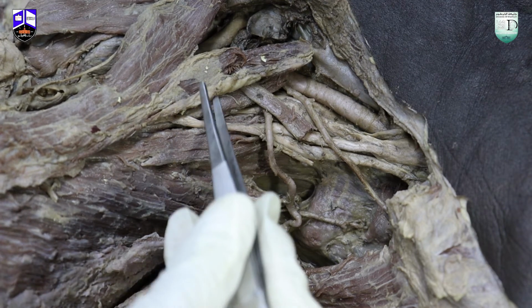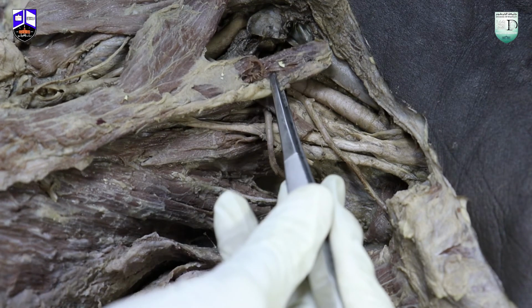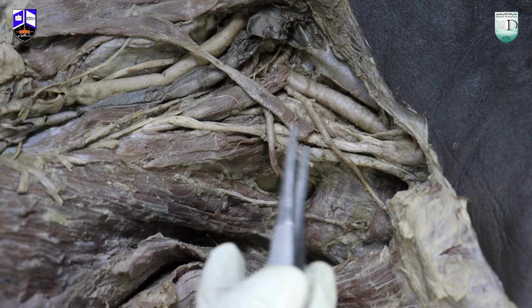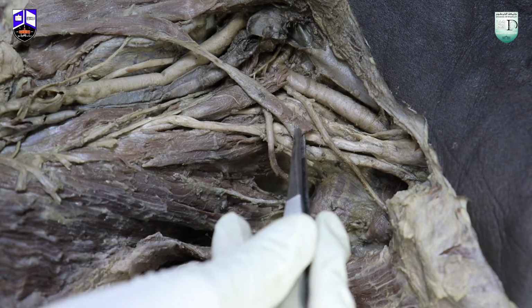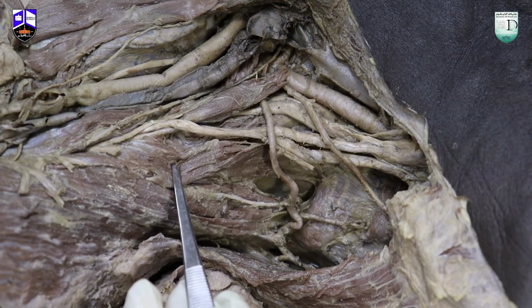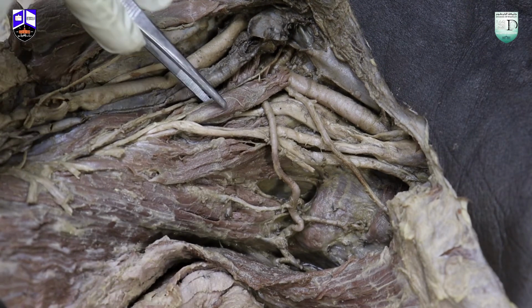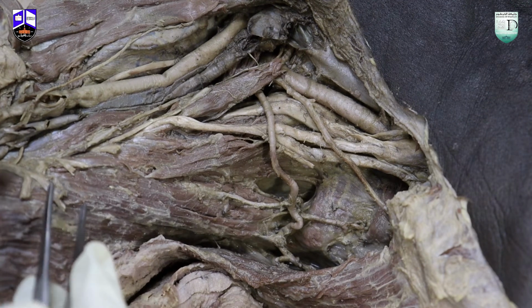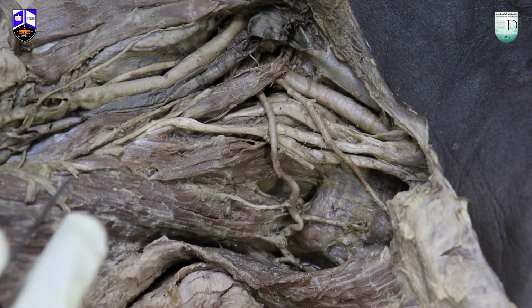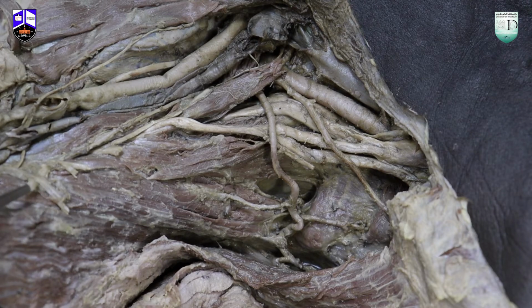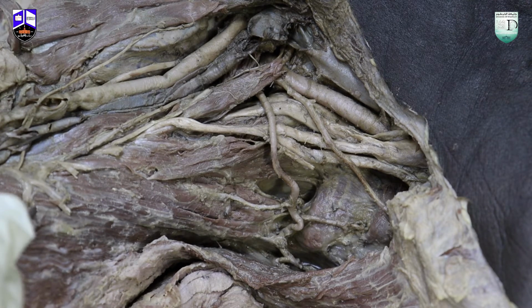So in order to see them, I'm going to retract the sternocleidomastoid muscle upwards, as well as retracting the omohyoid muscle. Here this is the scalenus medius muscle, while this is the scalenus anterior one. The roots of the cervical plexus are located between these two muscles. This is C1 root of the cervical plexus.